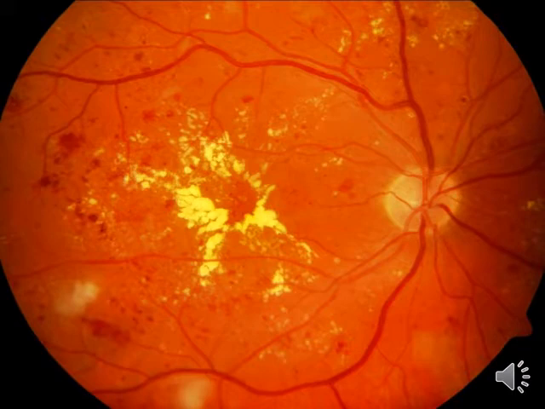What are these 2 white lesions in the inferior part of the fundus? These are cotton wool spots, or the other name is soft exudates. Why are they white? Because they represent infarction. They are micro-infarctions of the nerve fiber layer of the retina.